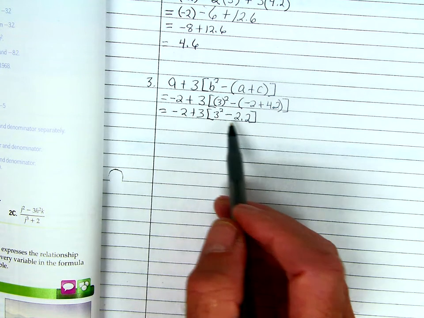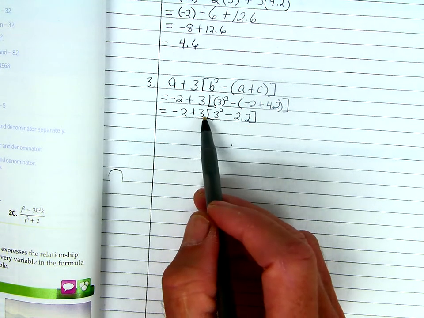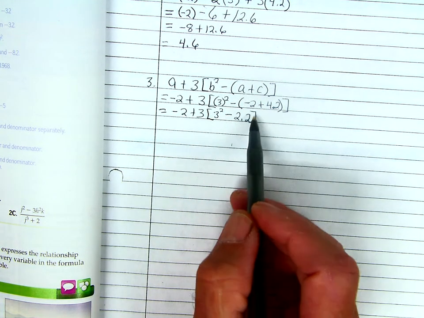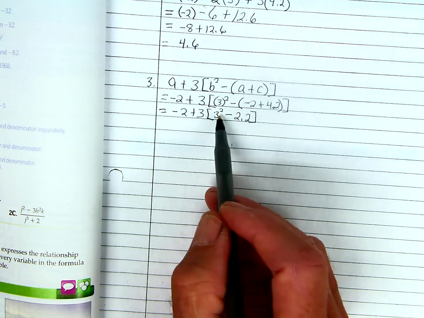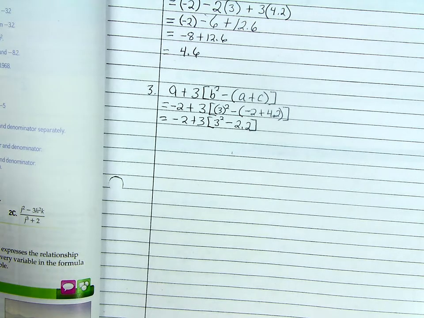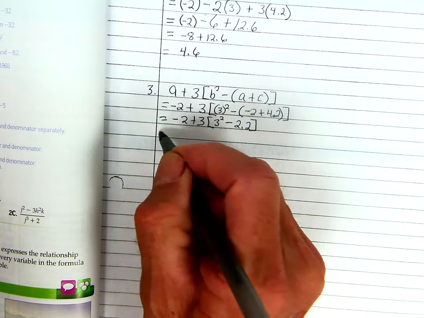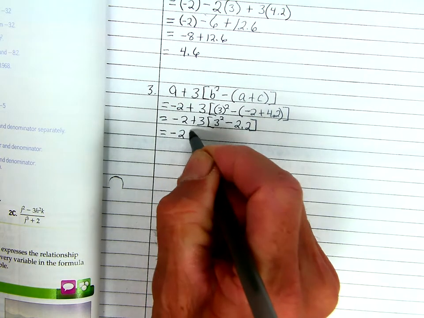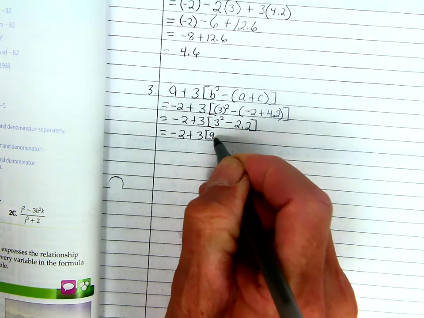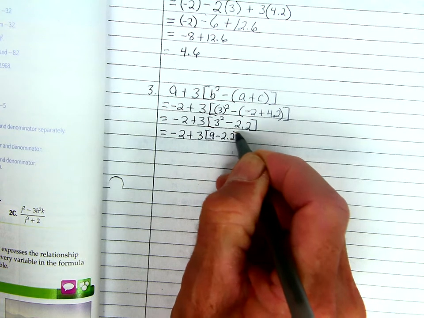Now we look at what we have. Addition, multiplication, parentheses, exponents. We have to do what's inside the parentheses first. Inside this set of parentheses, we have exponents and subtraction. Which one happens first? Exponent. So -2 plus 3 times 9 minus 2.2.